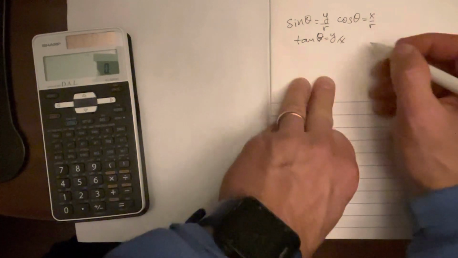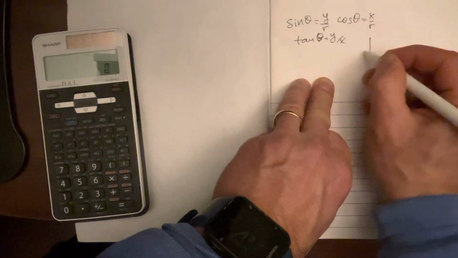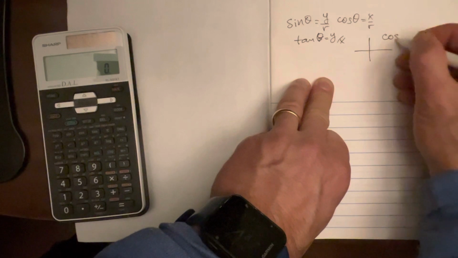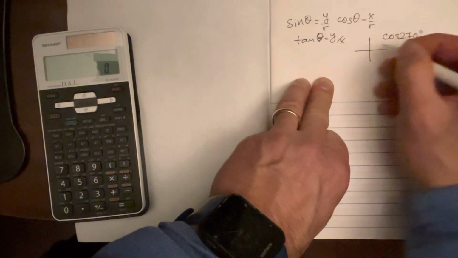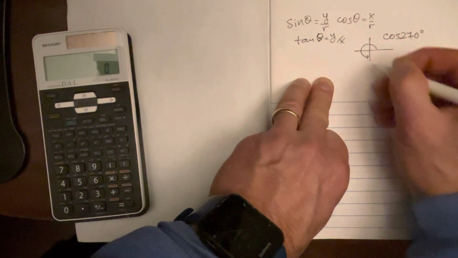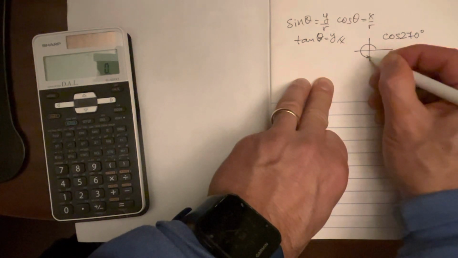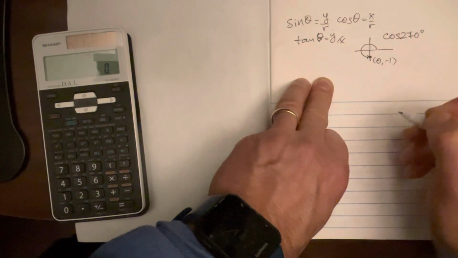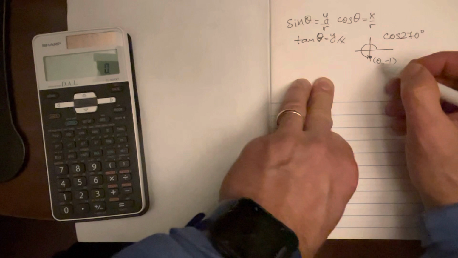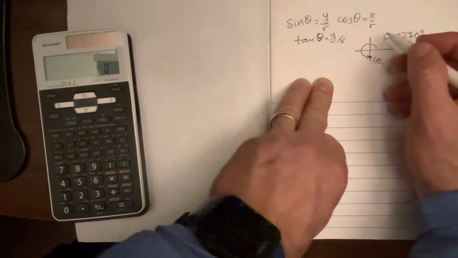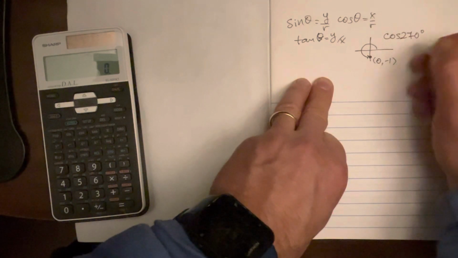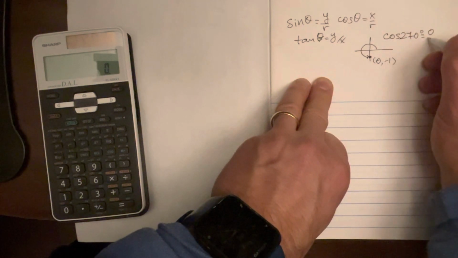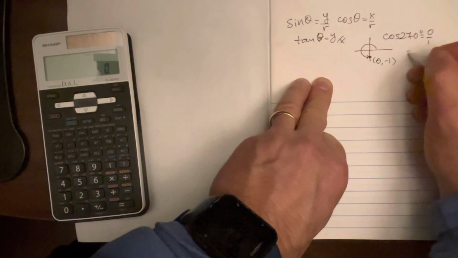Now, this allows us to do quick questions like, for example, using the unit circle. If I'm trying to do cosine of 270, I can see where 270 is. It comes to the y-axis. The point there is 0, -1. And that point 0, -1, its x-coordinate is x. So cosine being x over r, I would go 0. And with the unit circle, the radius is 1. So cos 270 is 0.